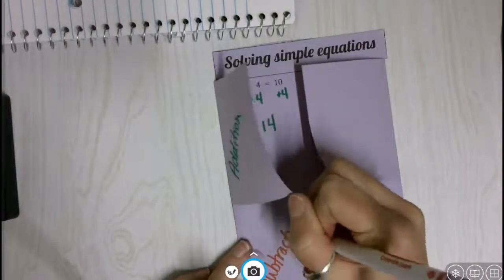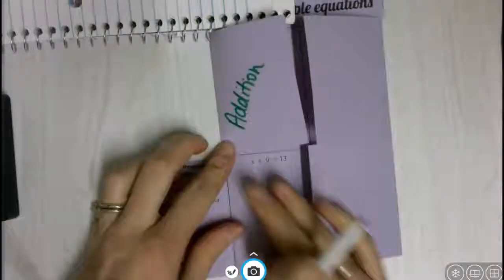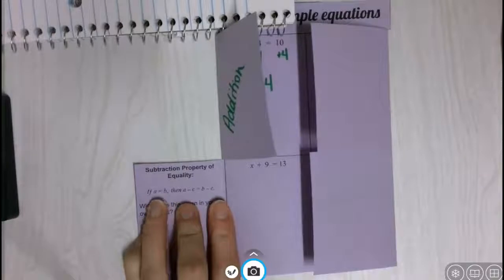So then another thing, I'm looking at my subtraction property. And it's really similar to that addition property. If I have A equals B, so I have two things that are equal, then I can subtract the same thing from both sides. So now take a minute and write that in words. And then here's our example.